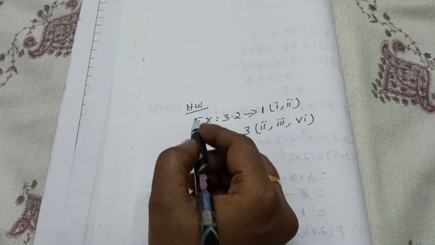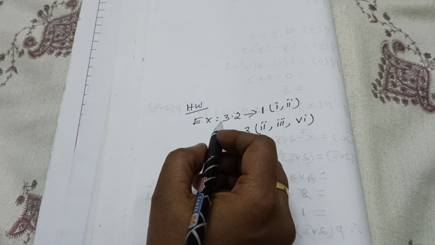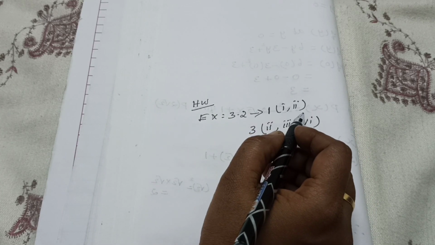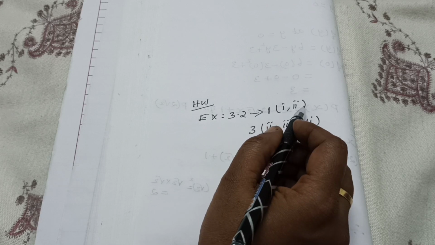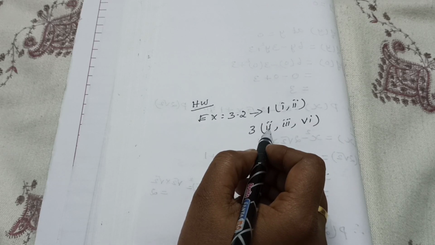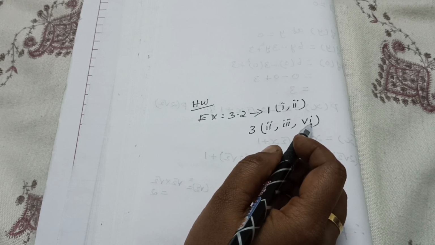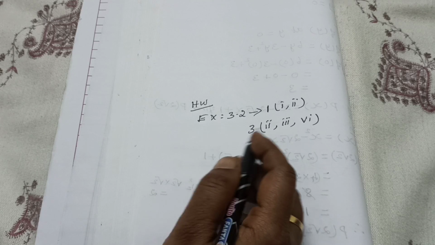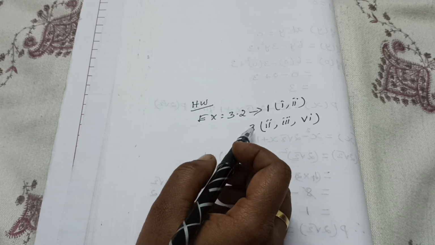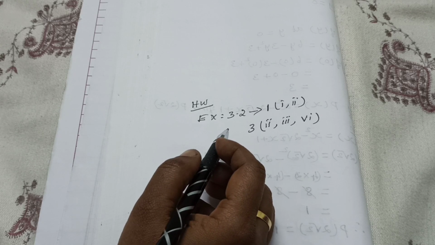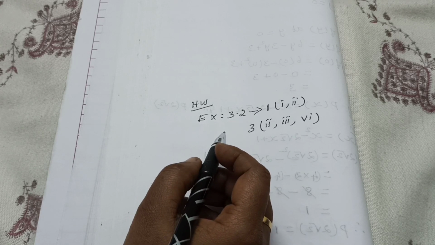Then note your homework. Exercise 3.2, first one, first two sum. Subdivision 1 and 2, homework for you. Third one, second subdivision, third and sixth one, homework. Okay. Then today itself you complete the same model homework. Okay. If you have any doubt, you can call me in the doubt clearing session.